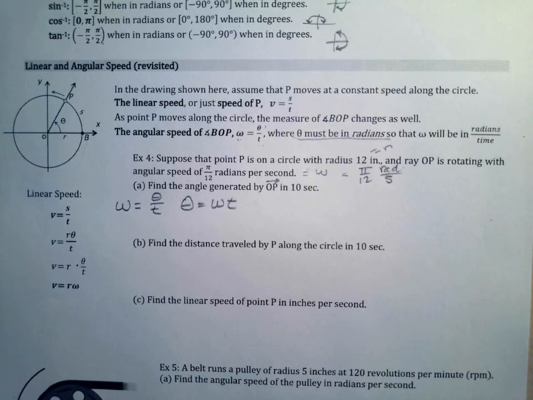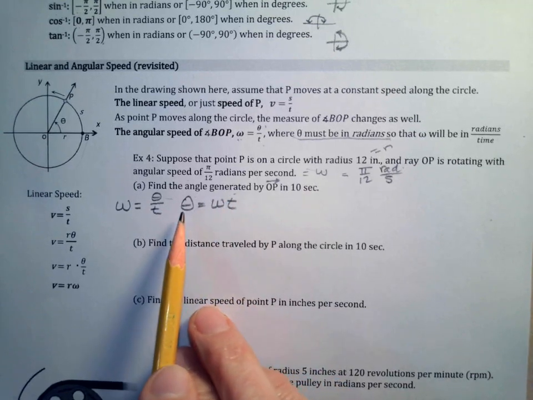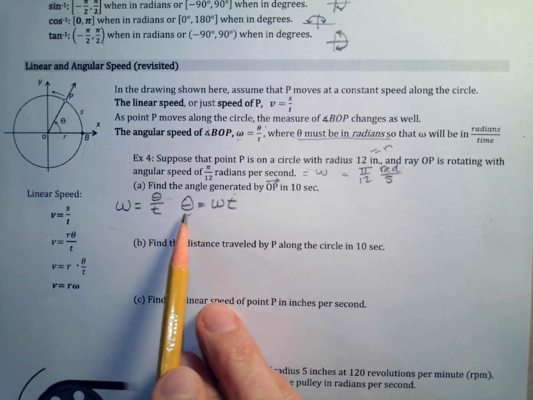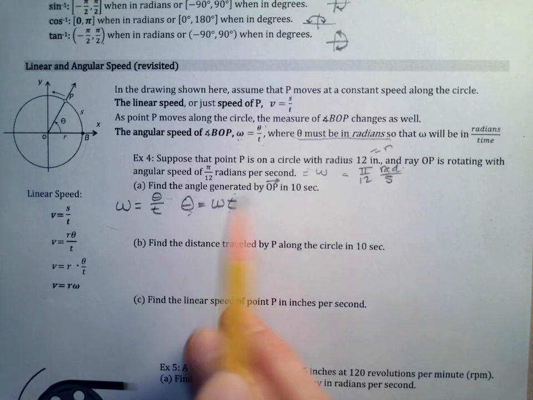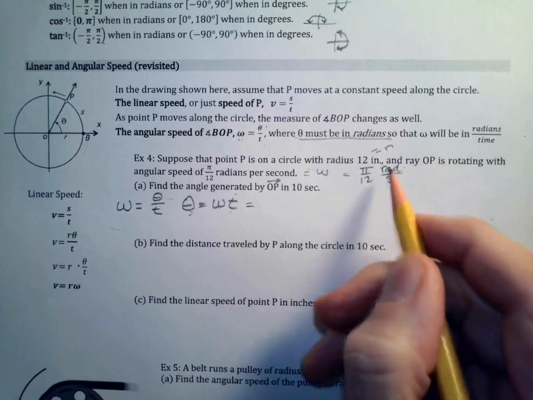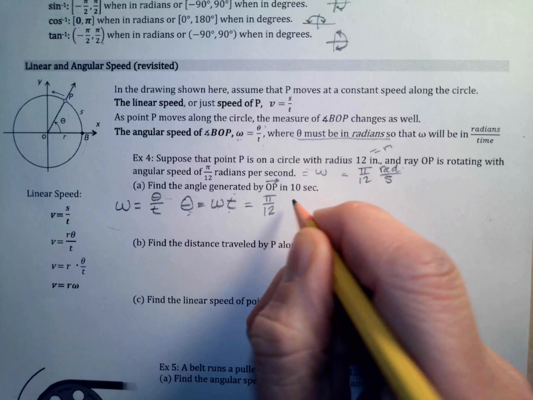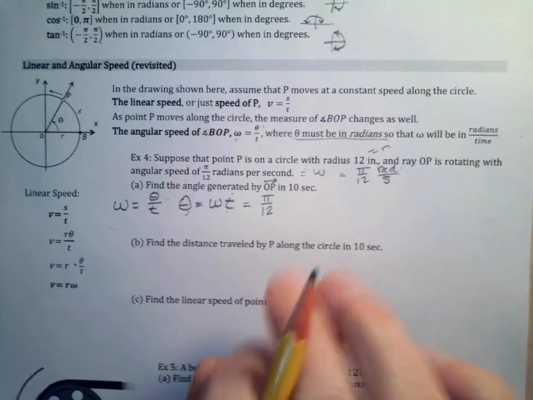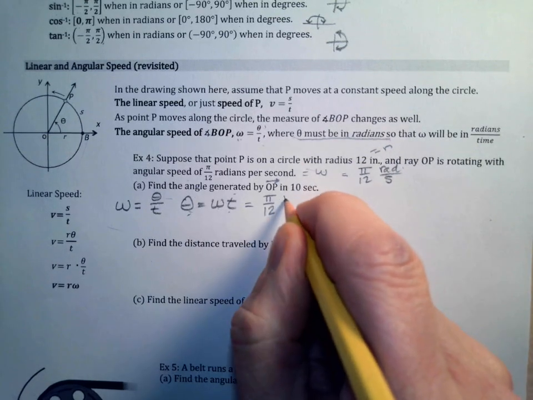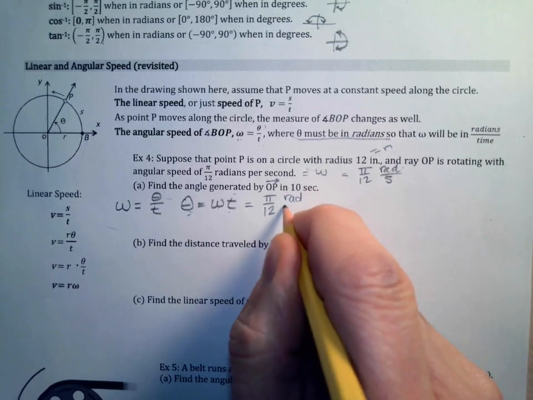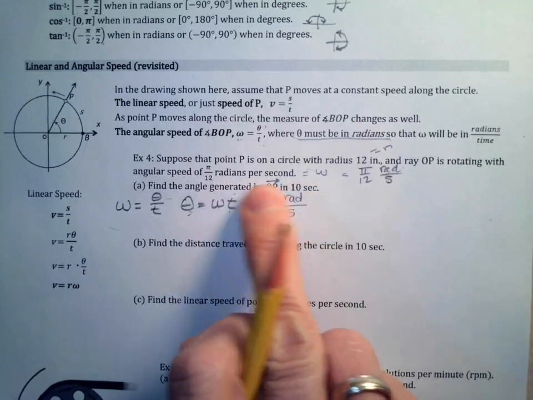All right. So we want to know the angle generated, right? So we are going to take this and solve it for theta. We know omega and we know time. So omega is pi over 12. And let's keep the units in, because sometimes they can give us different units, and if you're not keeping track of those, you won't know if you have to do dimensional analysis. So we have radians per second, which is what they gave it to us as.